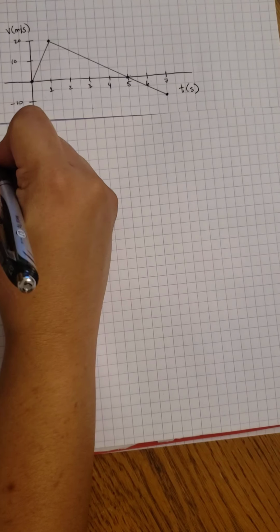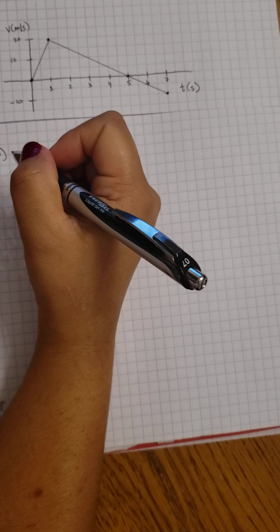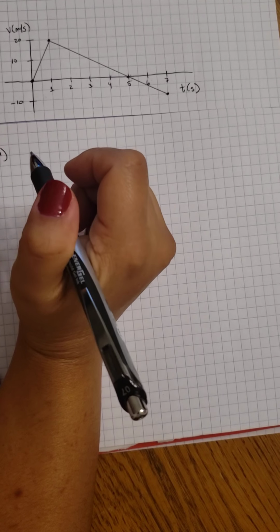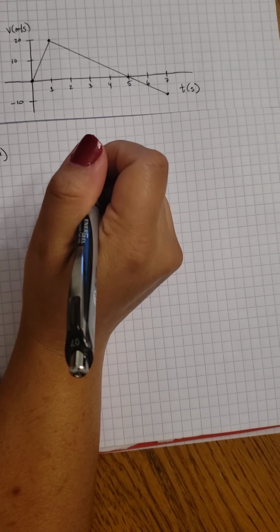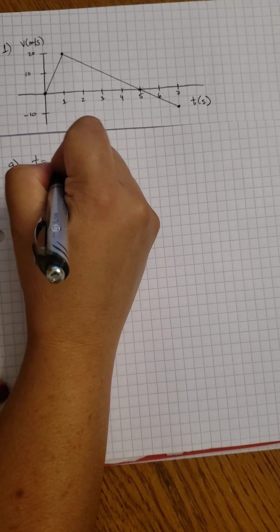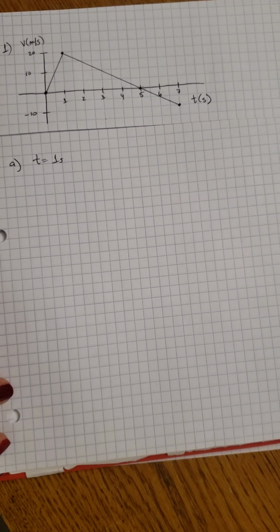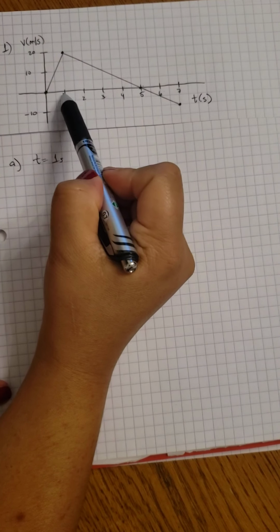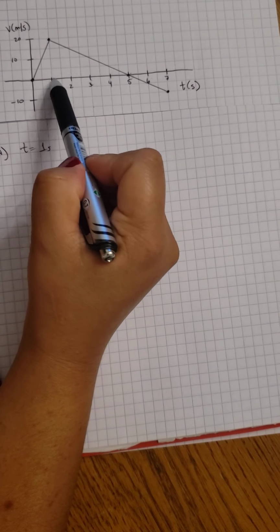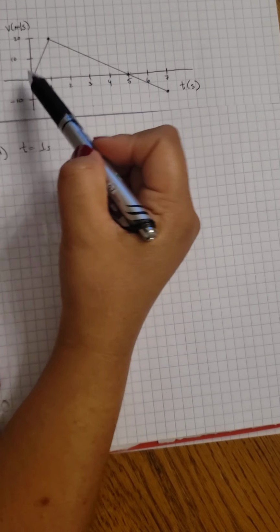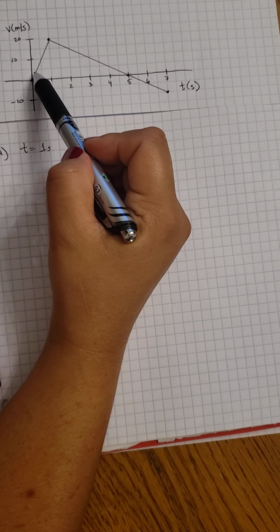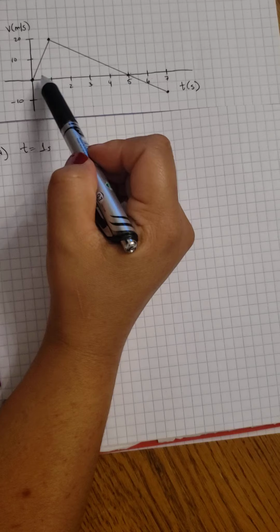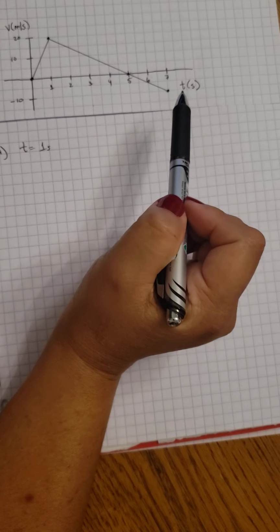Okay, the first question, question A, is: describe what happens to the car at time t equals 1 second. So let's look at our graph. We're concerned with the motion of the car at 1 second. At this point, notice how your line actually breaks. It was going up and now it's going down.